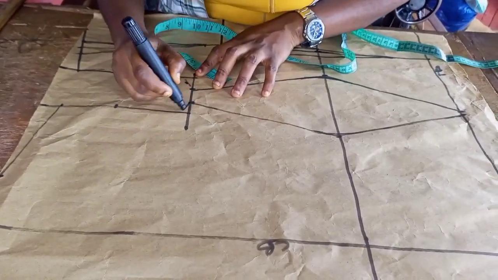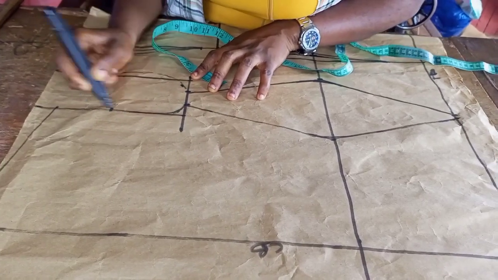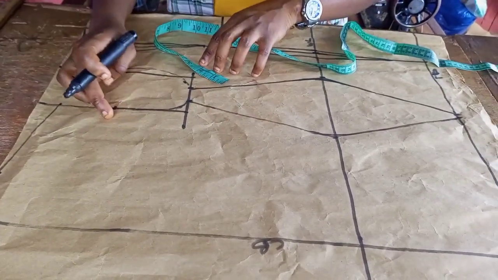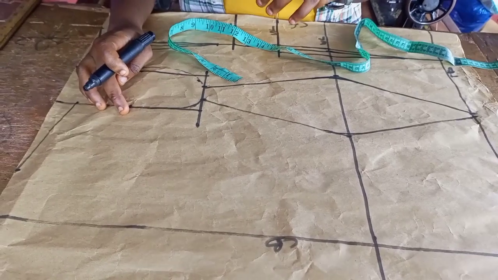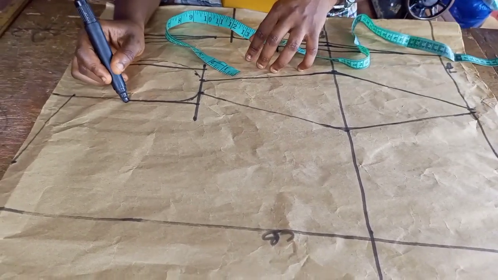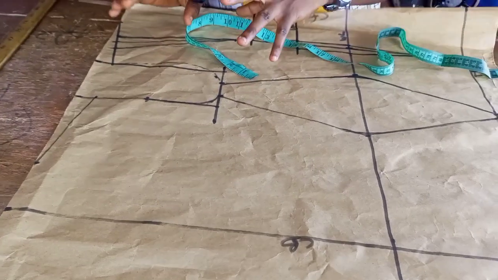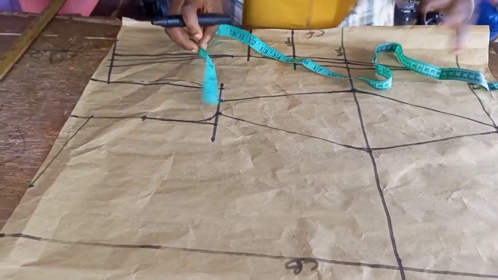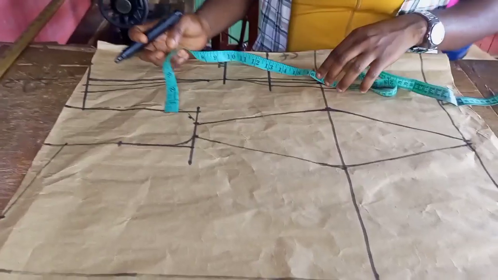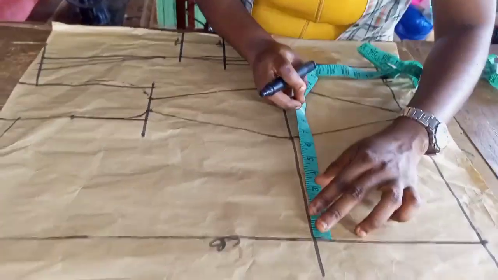Once you do so, go ahead. That's it. You don't need to come in by half. If you must shape this place at all, 1/4 is okay, as little as this, just minimal. It doesn't need to be as much as this. You don't need it for the back. So now that's that. Now the next thing we want to do is to get the dart point.